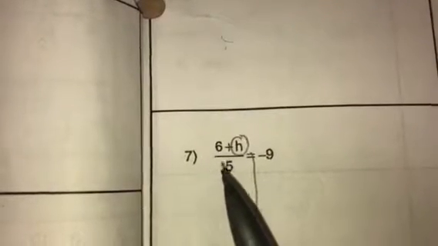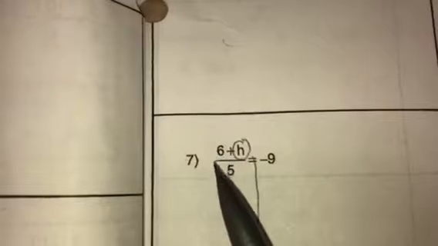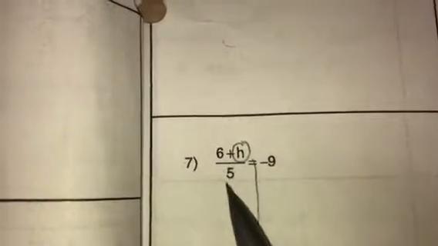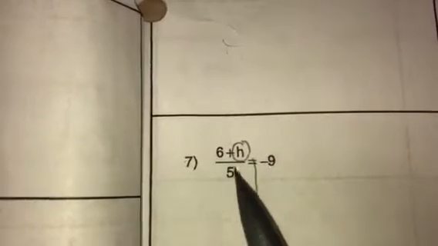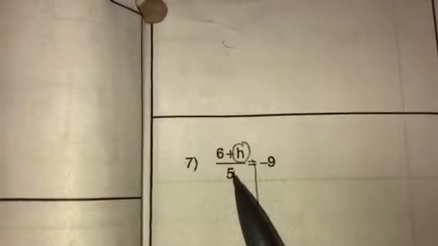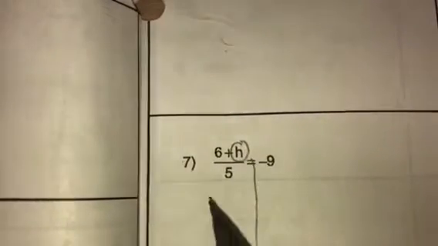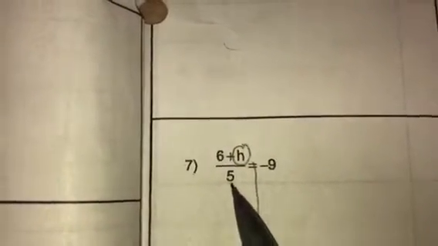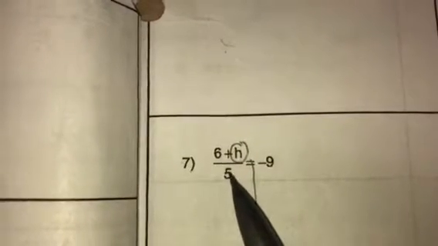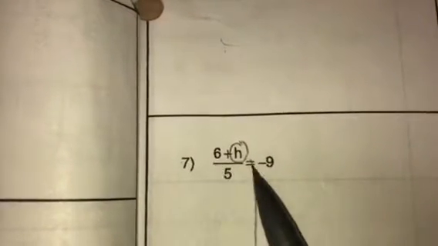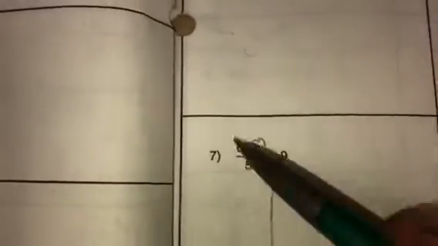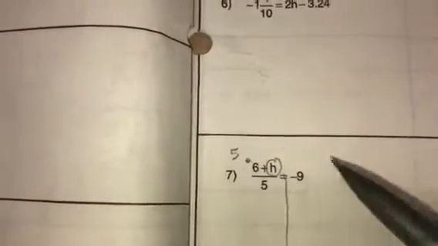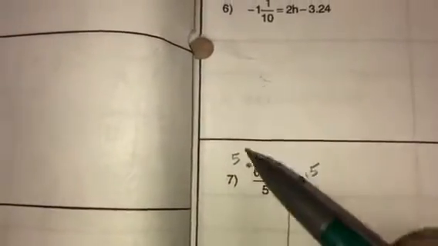So if I were to say this out loud, I would say 6 plus h divided by 5. Now notice the last thing I said was divided by 5, or 6 plus h over 5. The last thing I said was 5. That's the farthest thing from that letter. It's on the whole other side of the fraction bar there. So that's the first thing I need to get rid of. To get rid of a divide by 5, the opposite of dividing is multiplying. So I'm going to multiply both sides by 5, or 5/1.